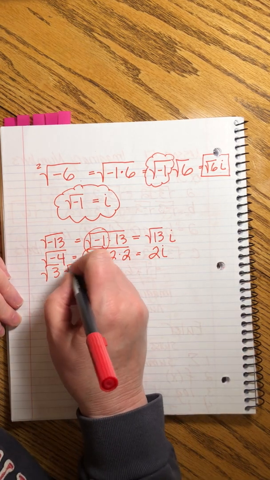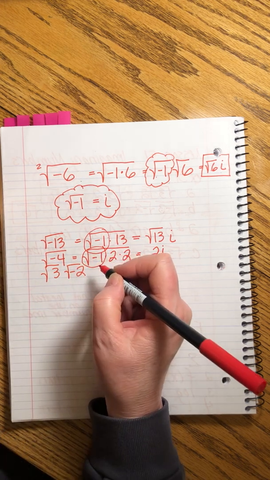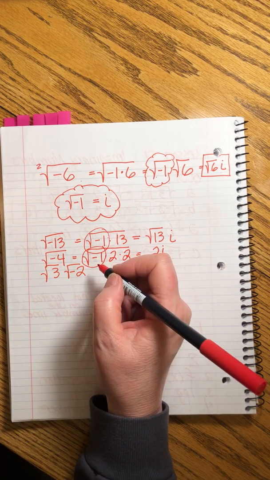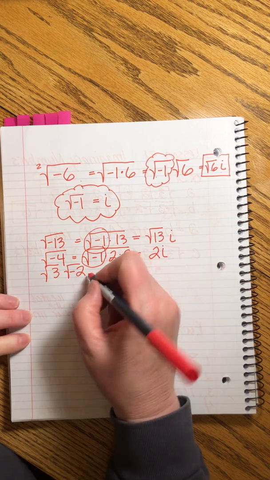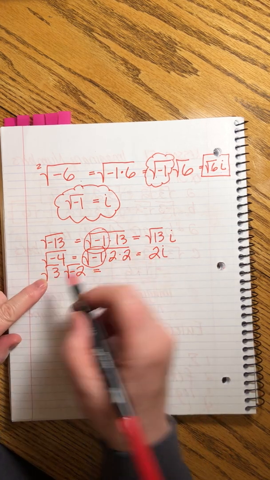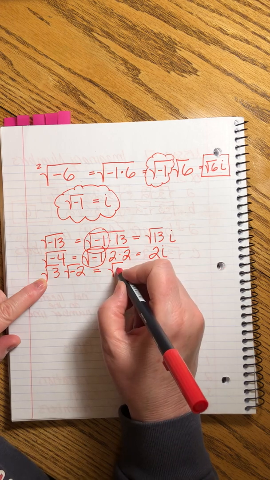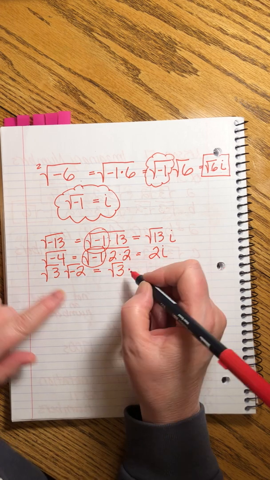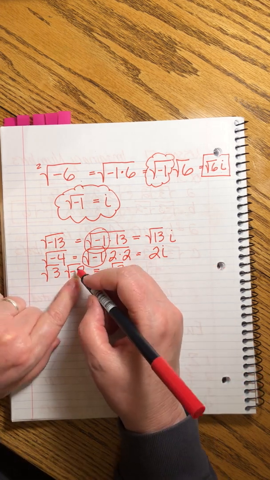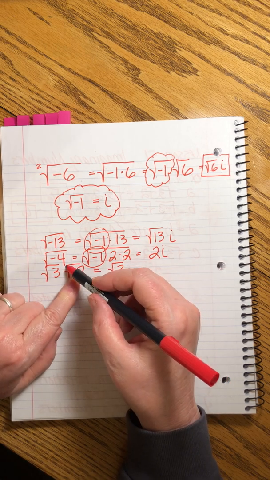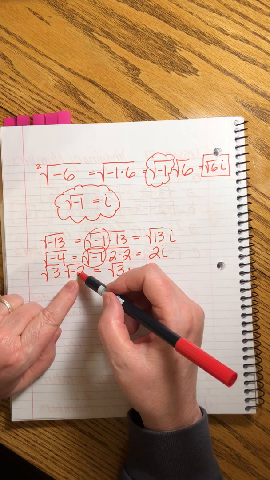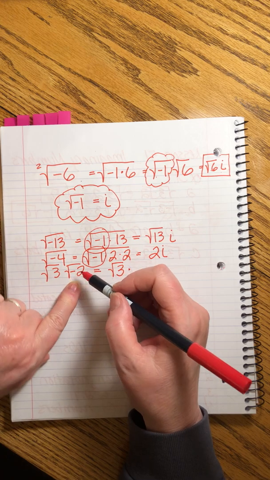Square root of 3 times the square root of -2. What would we do? As soon as we see a negative sign inside of a square root and we recognize it as an imaginary number, we change it immediately.